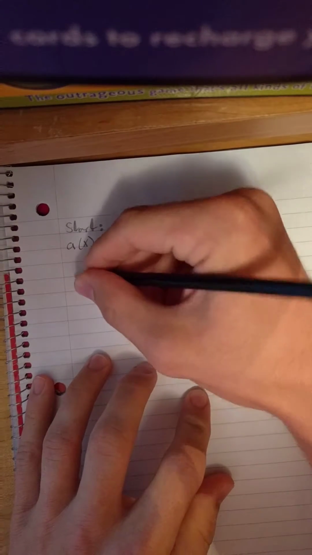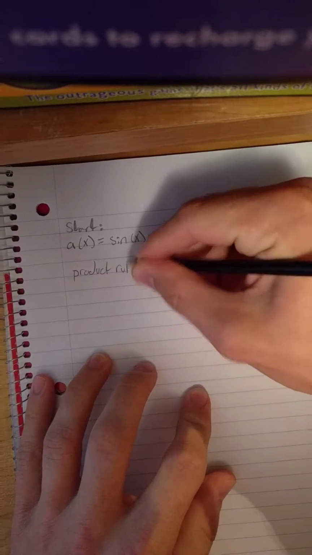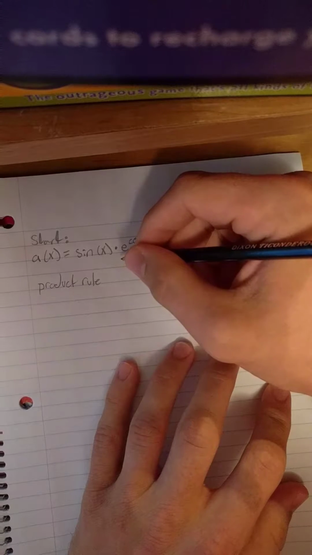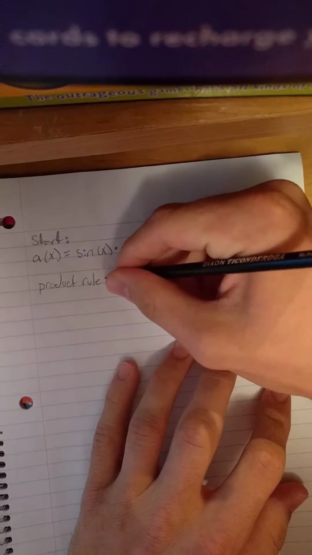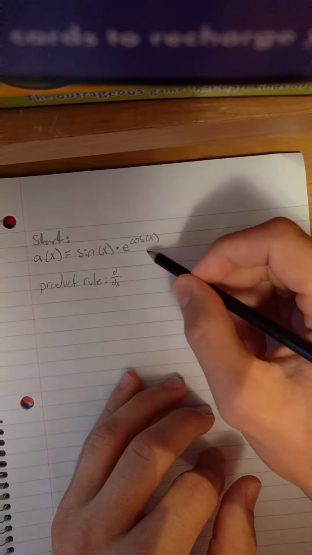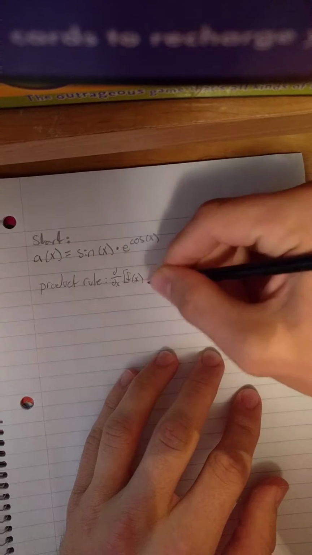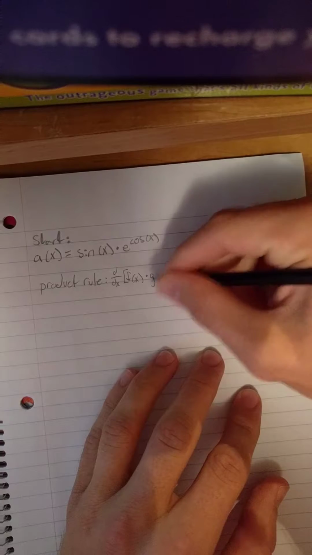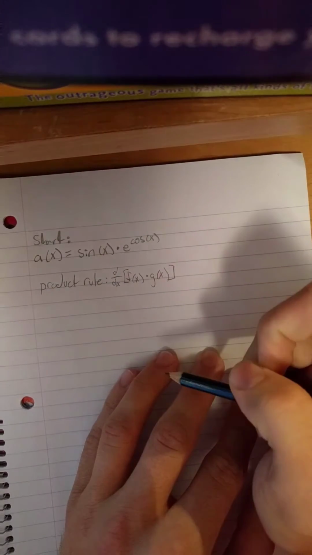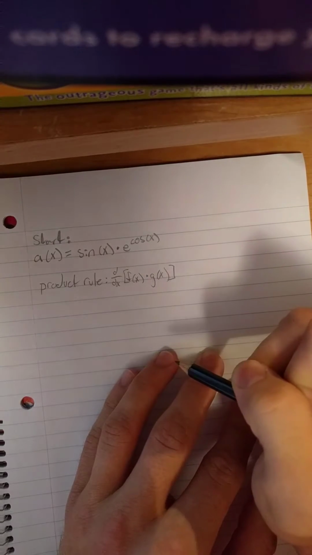So if we look at this, the product rule states that we want to find the derivative of two different functions like this. We can really think about it as, so we have f of x times g of x. In our case, sine of x is going to be f of x, and e to the cosine of x is going to be g of x.